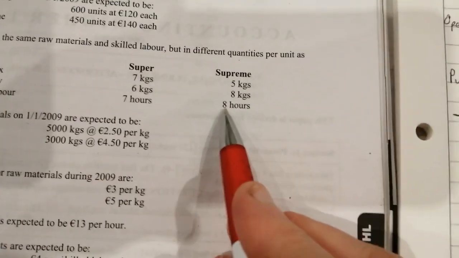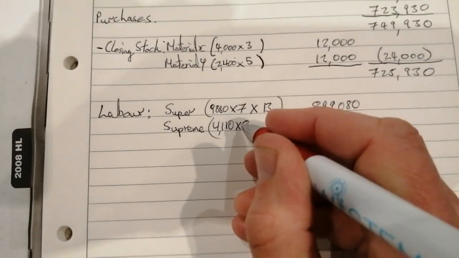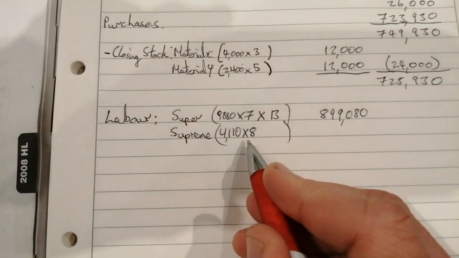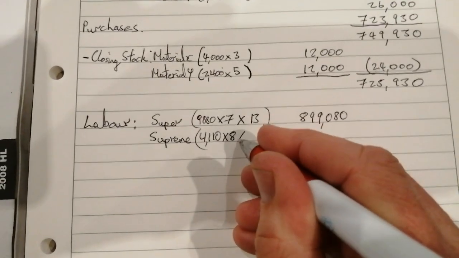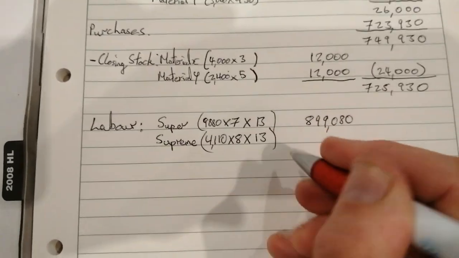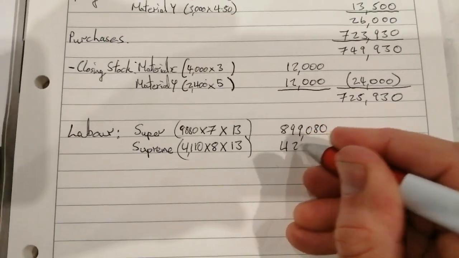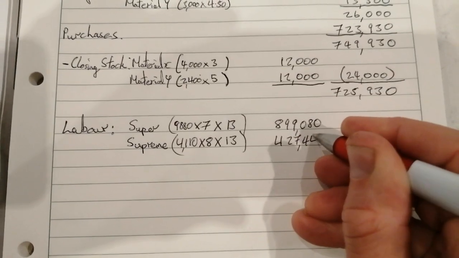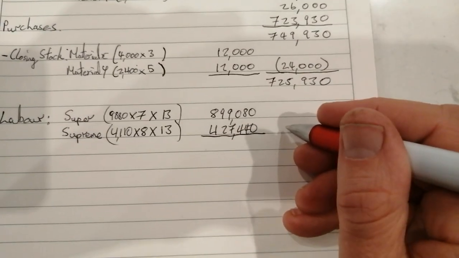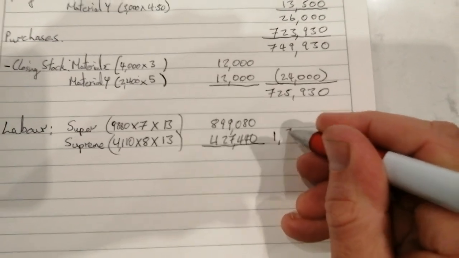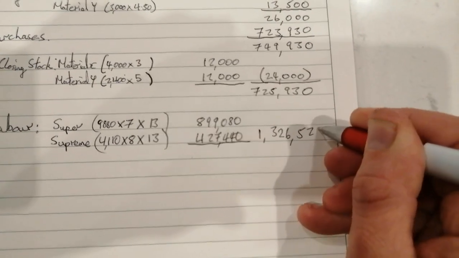In order to make one supreme, it takes 8 hours. So 4110 multiplied by 8 will give you the total number of hours spent manufacturing supremes. And each one of those hours you pay your workers 13 euros per hour. So if I multiply that by 13, then I get 427,440. And then adding these two together will give you your total labor costs. And that's 1,326,520.